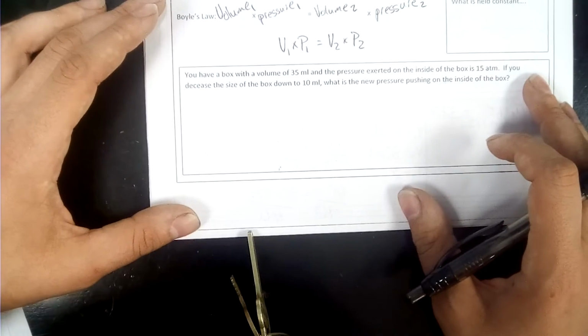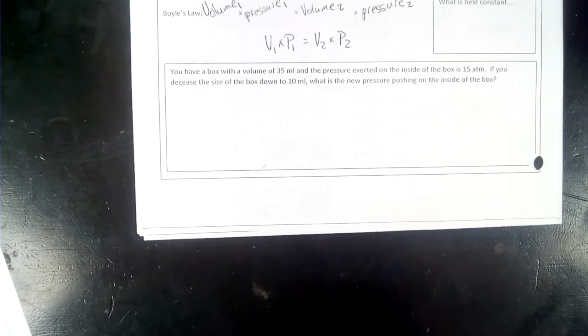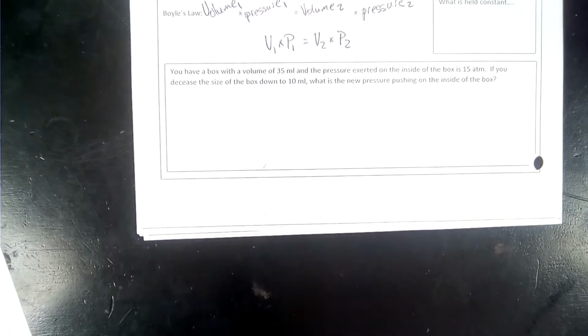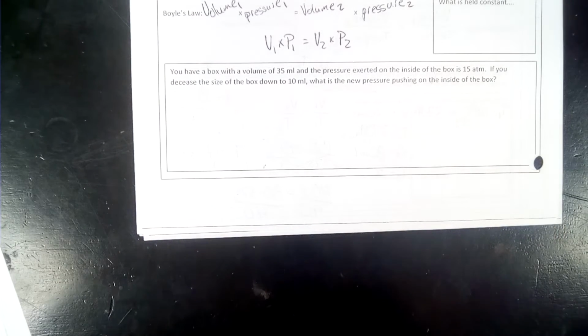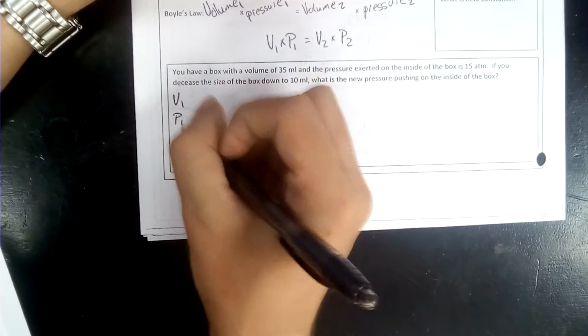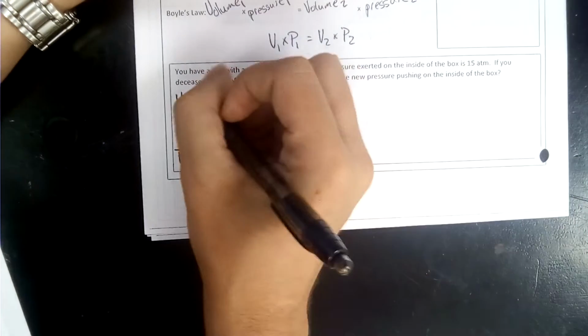So when we look at our first problem here, you have a box with a volume of 35 milliliters and a pressure is exerted on the inside of the box at 15 atmospheres. So atmospheres, the abbreviation for it is ATM. If you decrease the size of the box down to 10 milliliters, what is the new pressure pushing on the inside of the box? So we need to figure out what V1, P1, V2, and P2 are.